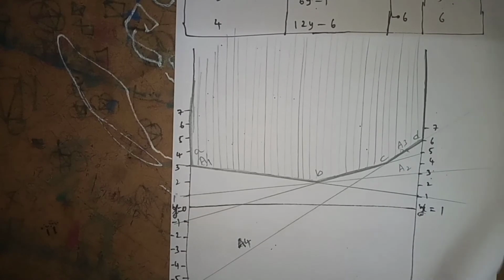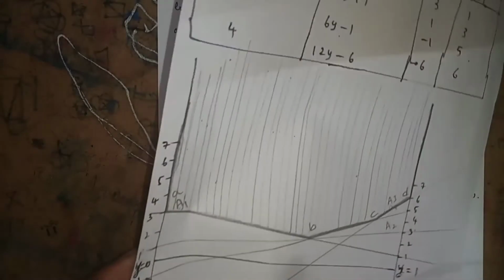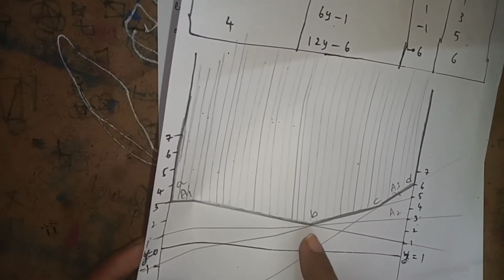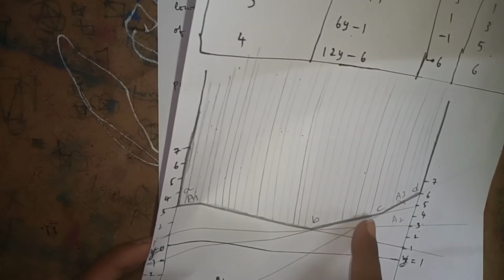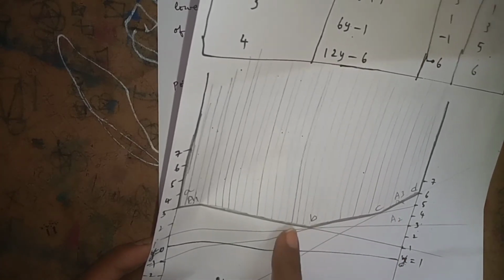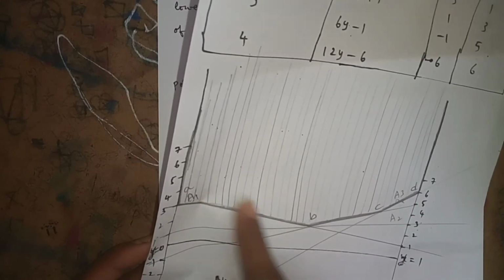Identify the B. Why are we identifying the upper boundary? Since B is the minimax player, identify the lowest intersection point in the upper boundary. Now here the lowest intersection point is B. B is the intersection of which 2 lines? B is the intersection of A3 as well as A1. Remember, B is the intersection of A3 and A1.